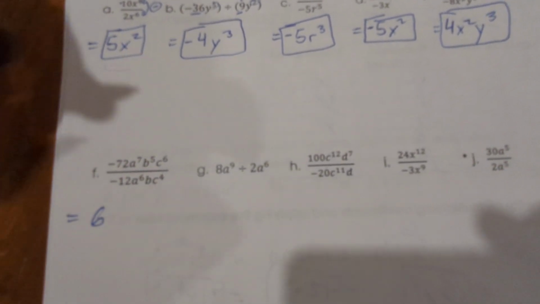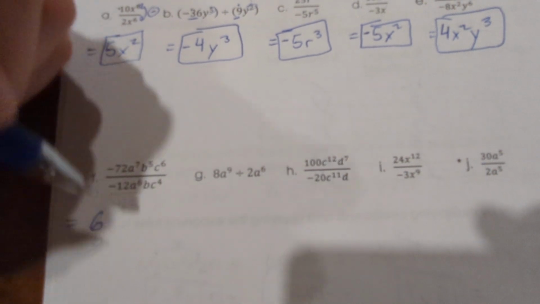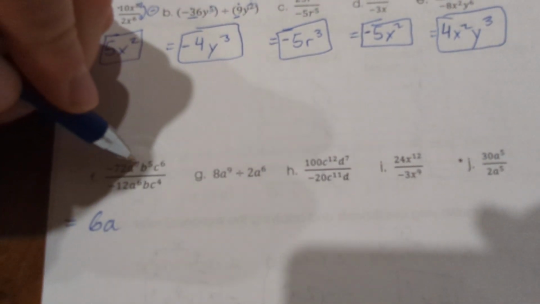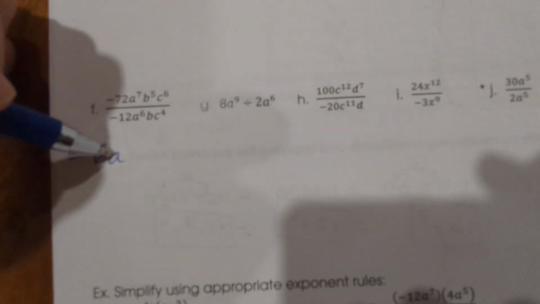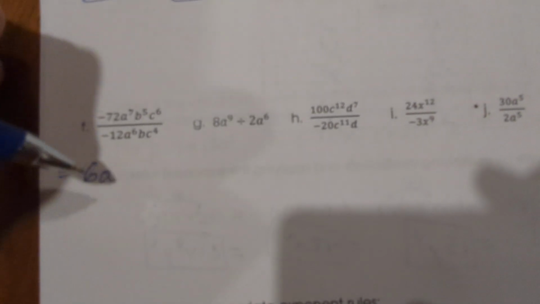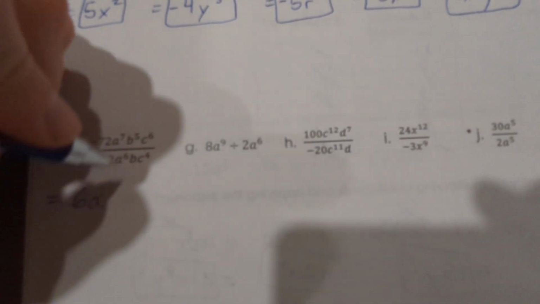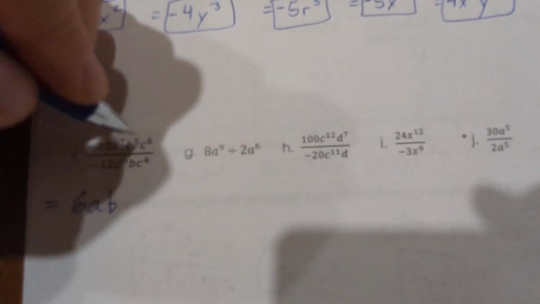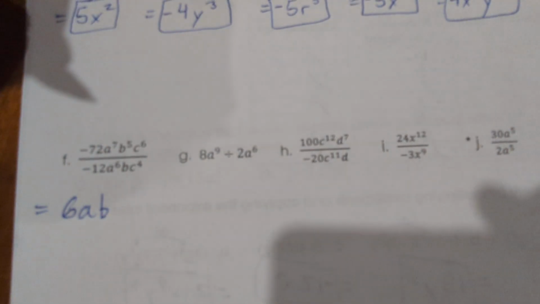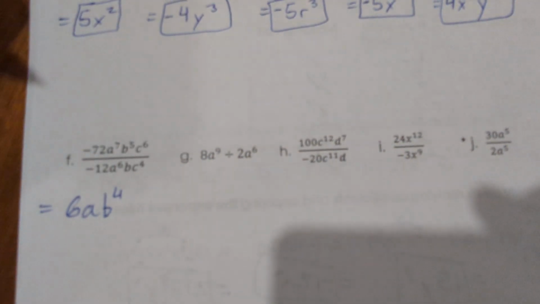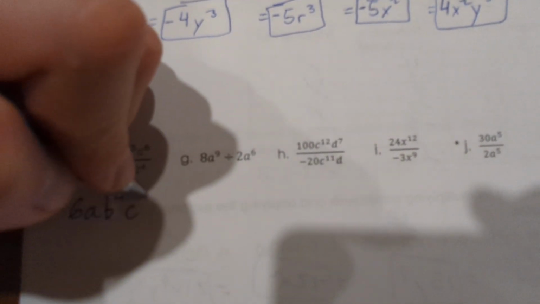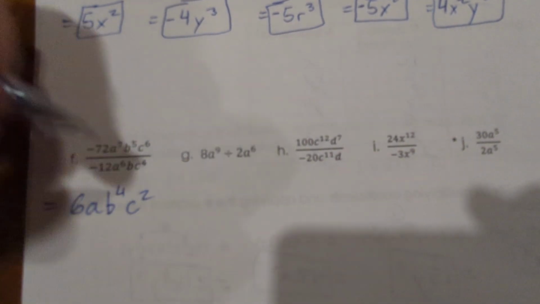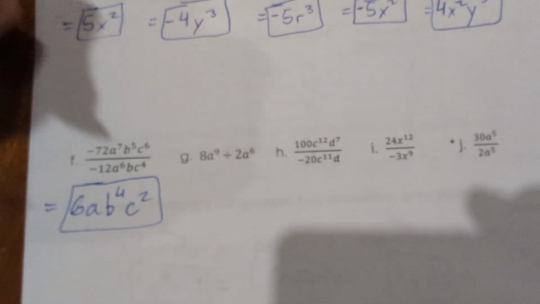Okay. And then we have a and a. So we subtract those exponents. 7 minus 6 is just 1. So really we can just leave this as just a, because it's just a to the 1. Okay. Our next variable is b. And we have 5 minus 1, which is 4. And the last variable is c. We have 6 minus 4, which is 2. And that is our final answer.